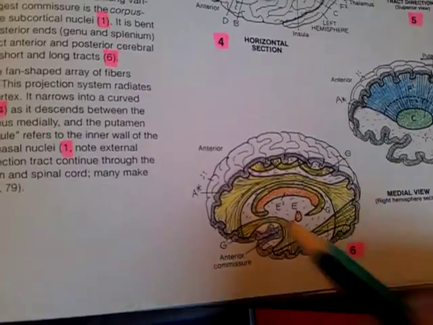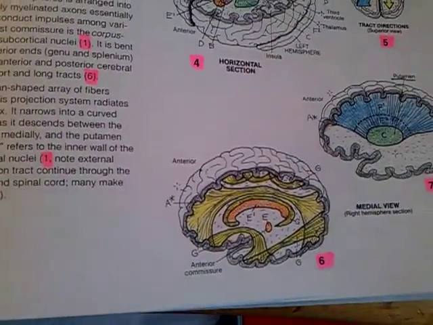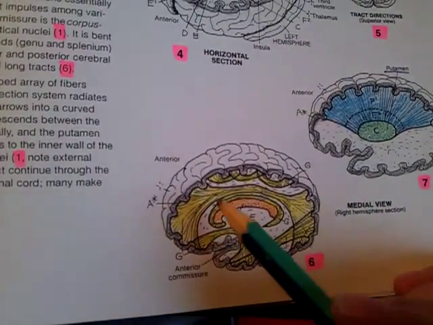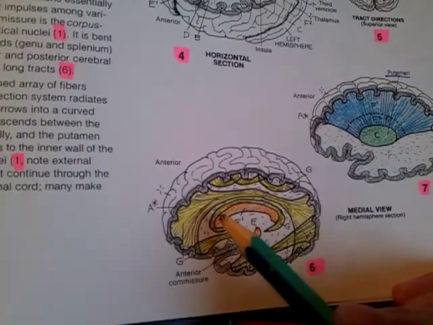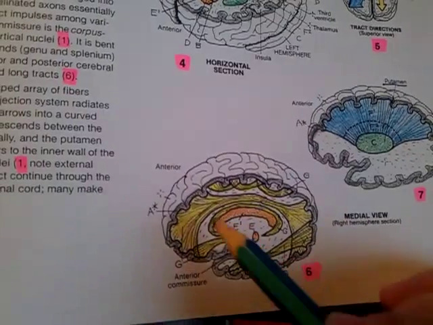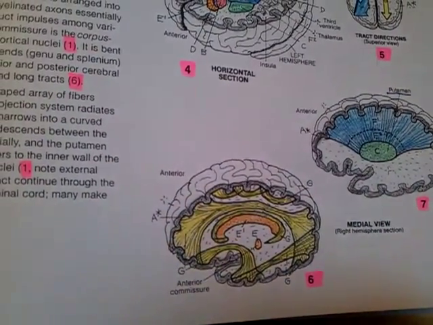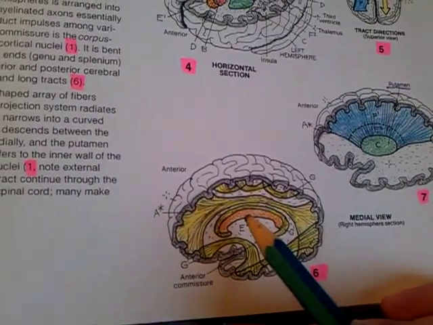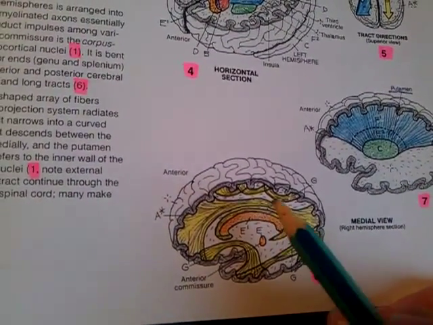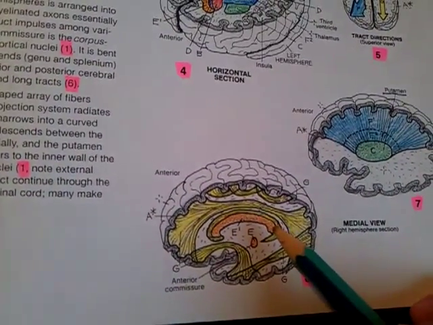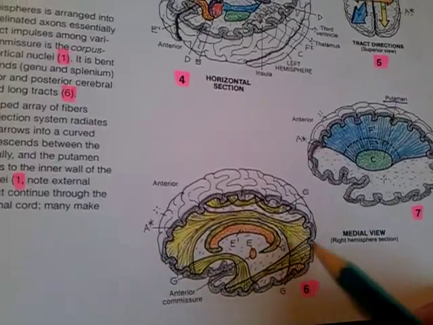The rostrum connects a cortex of inferior surfaces of frontal lobes. The genu connects fibers of the cortex of superior lateral surfaces of frontal lobes. The trunk connects cortex of parietal and temporal lobes, and the splenium connects cortex of occipital lobes.